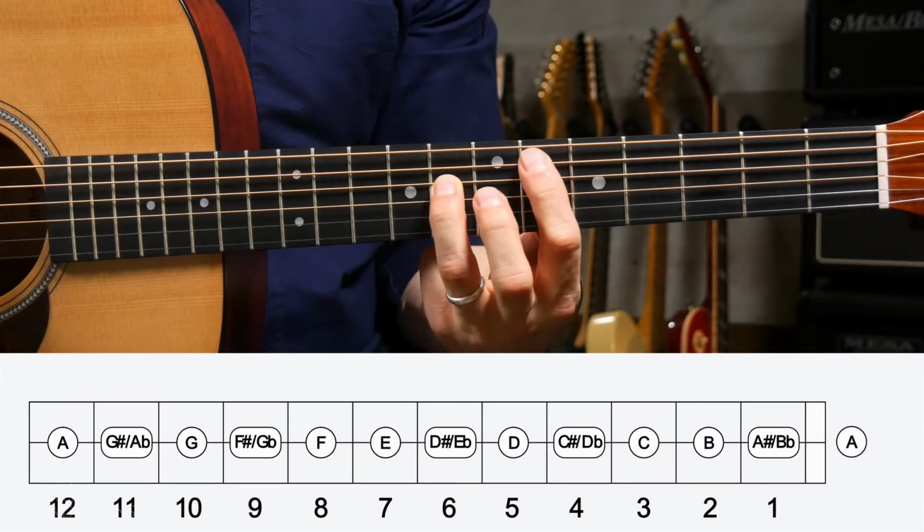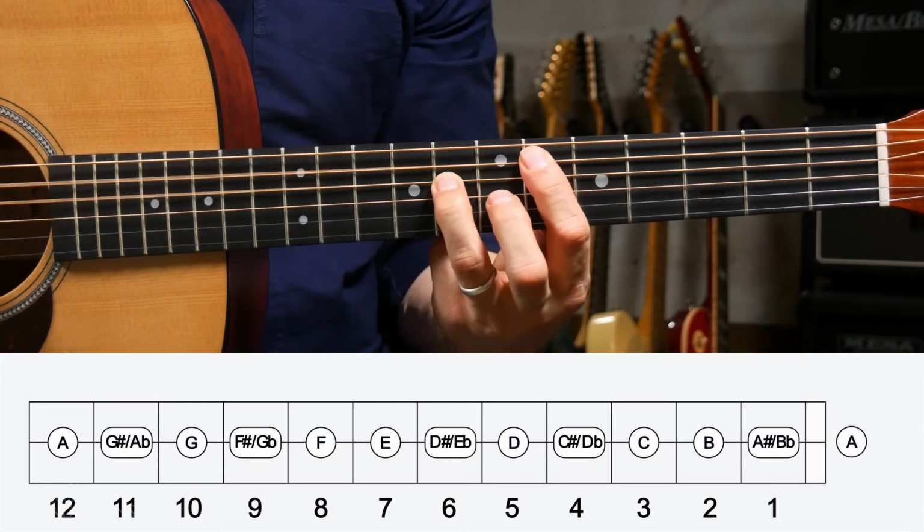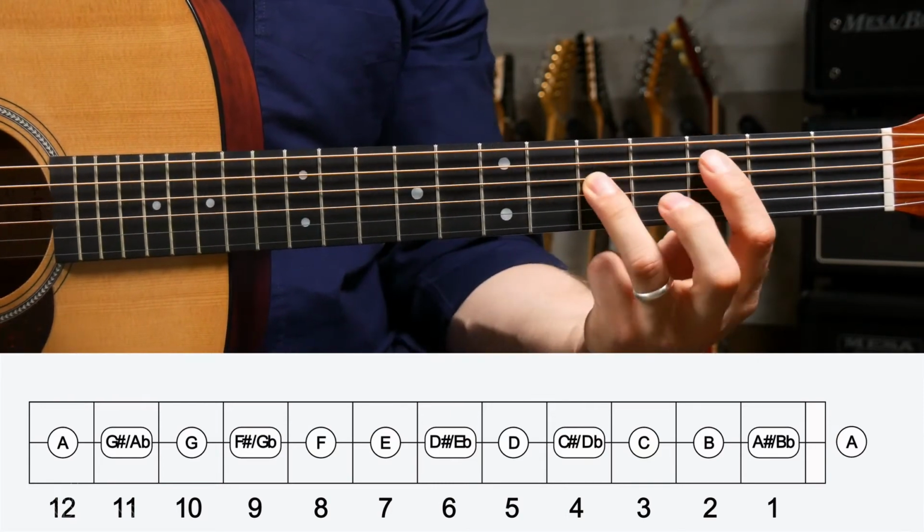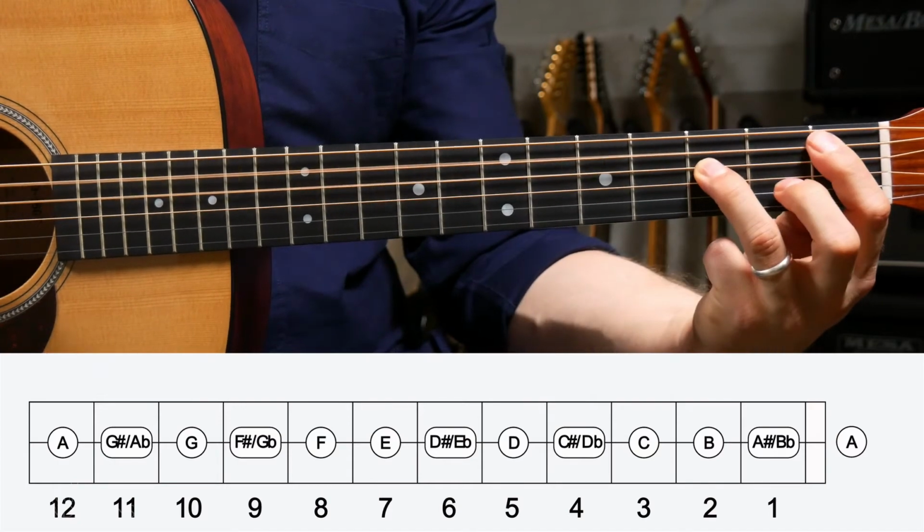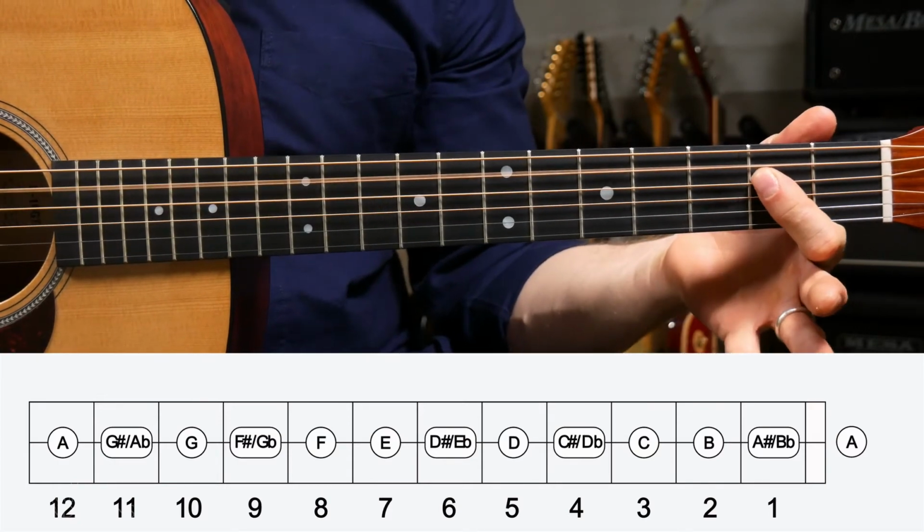If you want to play E flat, D, C, B flat, A. The final level for this exercise in this video is to just play leapfrog using all sharp and flat notes.